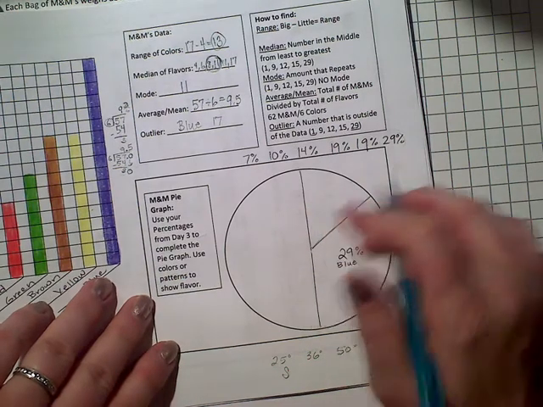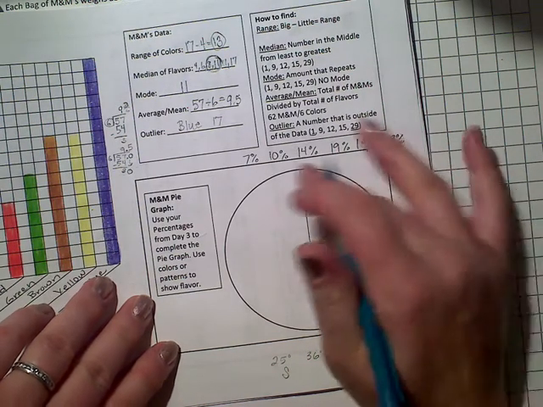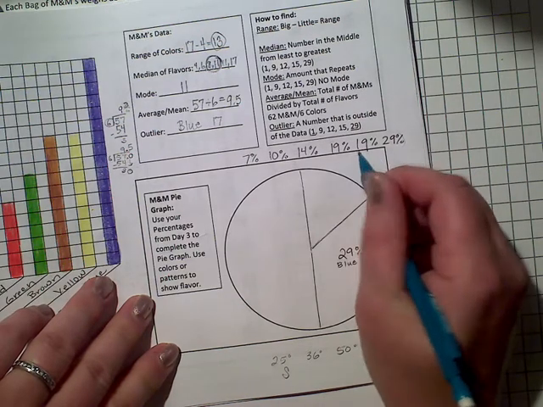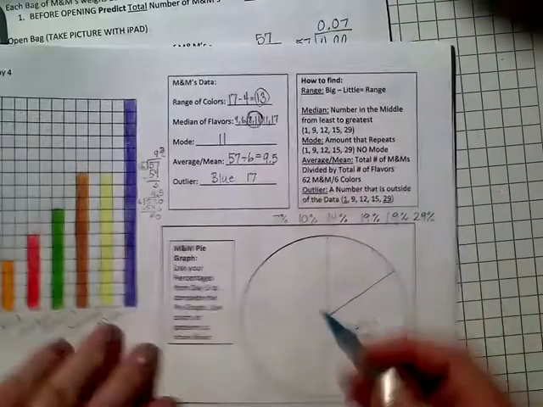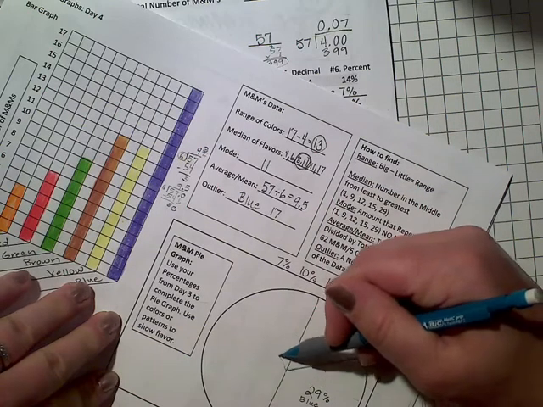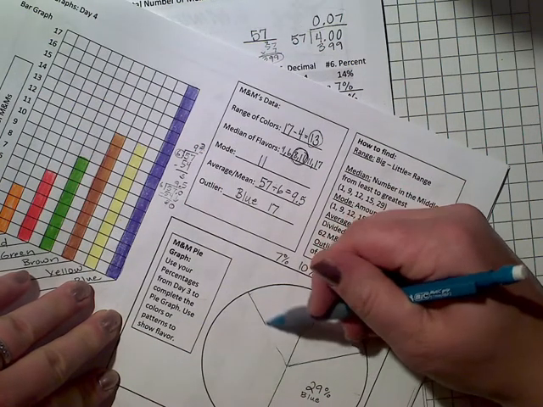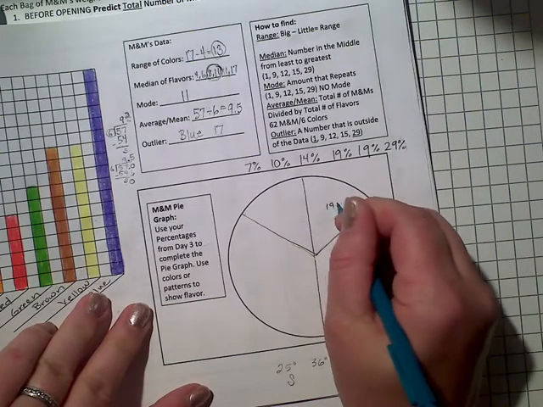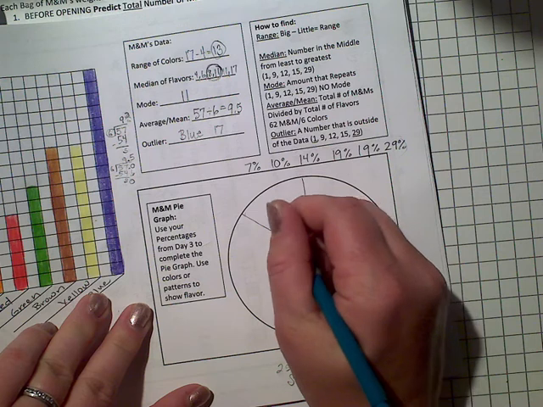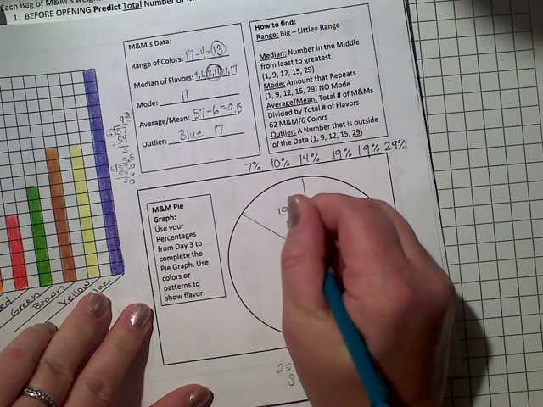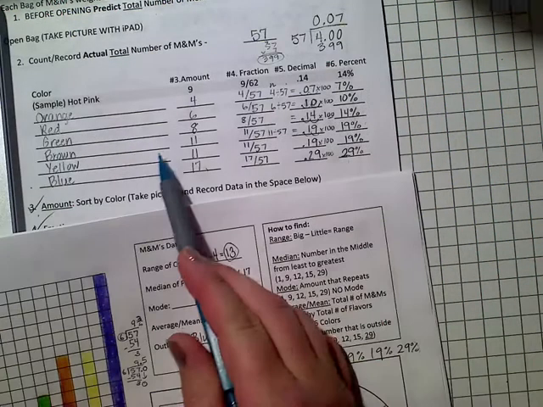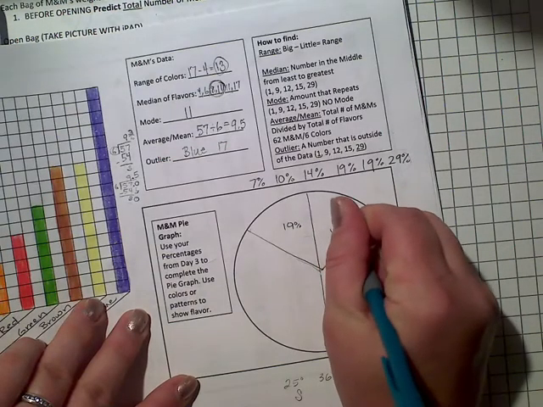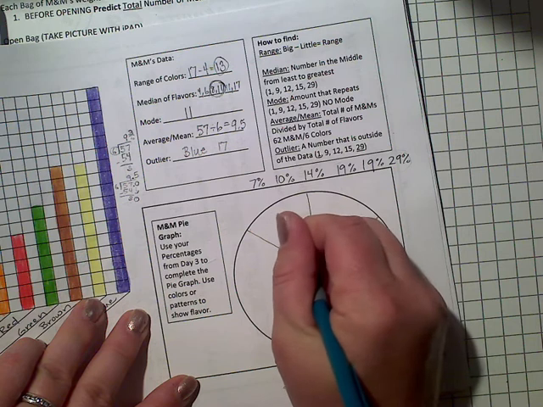And then that means if this is about 30%, what's left over here is about 20%, which would be about this 19. And I'm going to kind of eyeball again. I'll show you guys next week how to do the percentages. So I'm going to say this is 19%, and this is 19%, and one of them's yellow and one's brown.